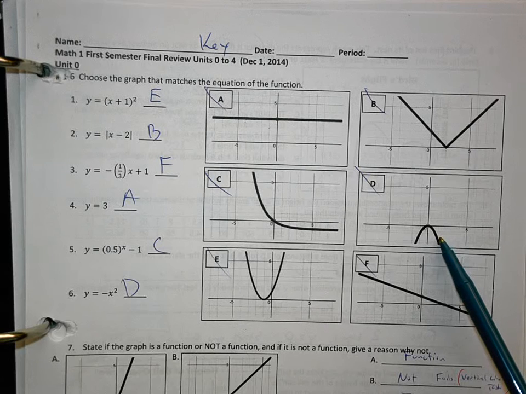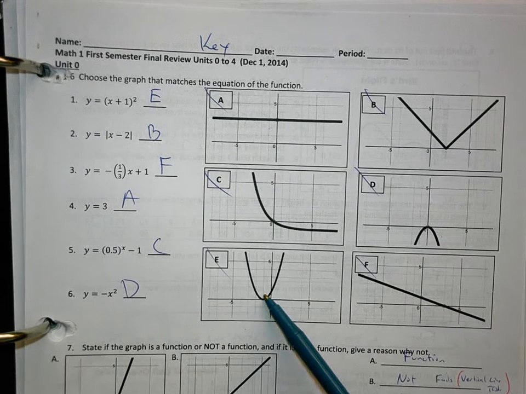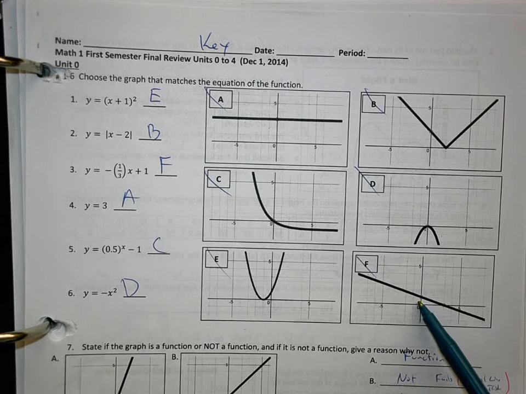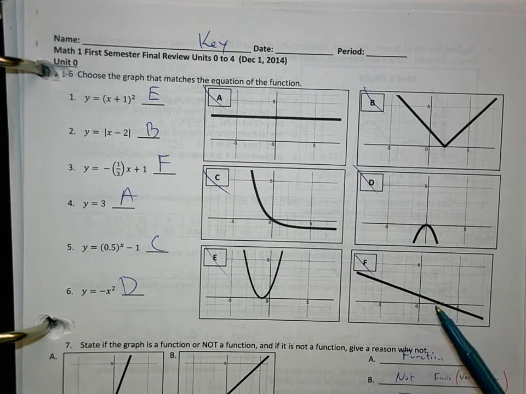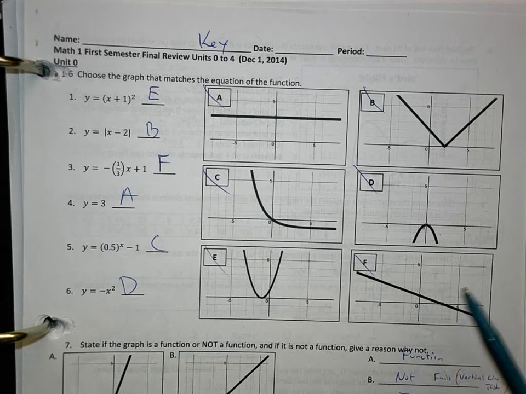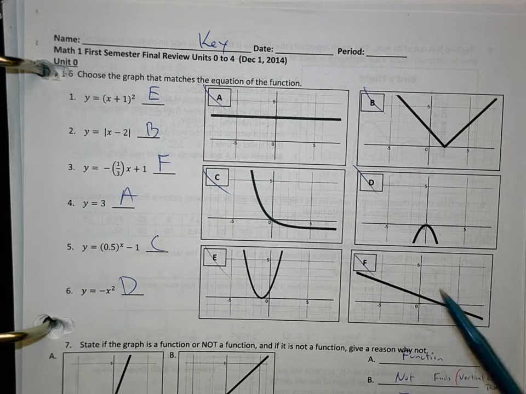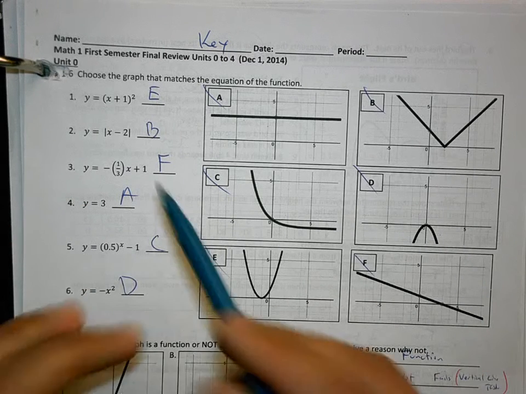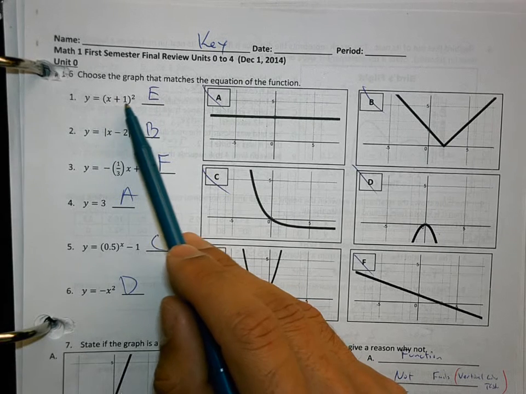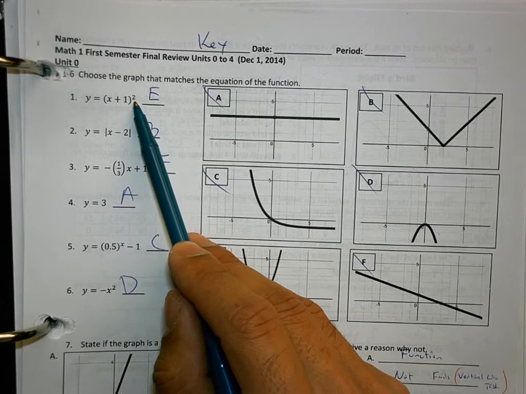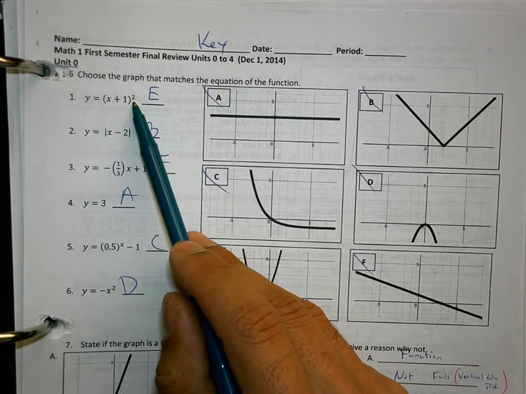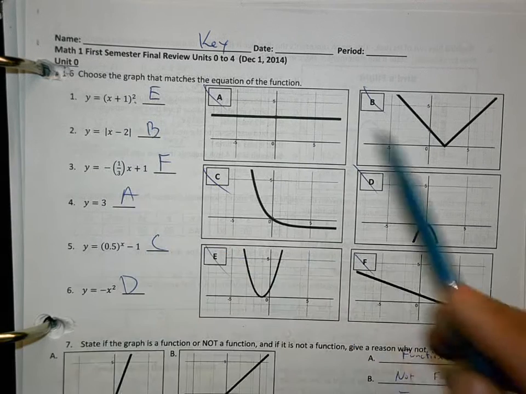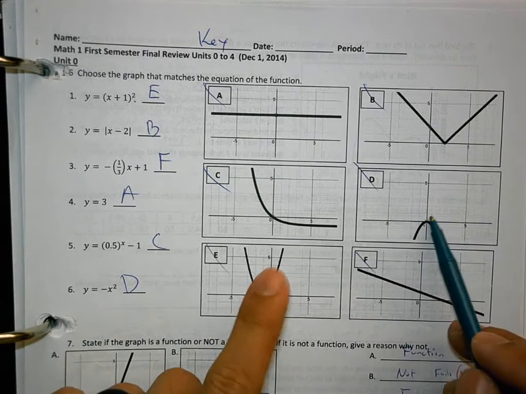When you see a U-shaped graph, it is a quadratic. This is also a quadratic, this is also linear. Those are the function families we were supposed to remember back from Unit 0. We were also supposed to know what that looks like as part of an equation. When I look at something with a square in it, something to the power of 2, that makes a quadratic.